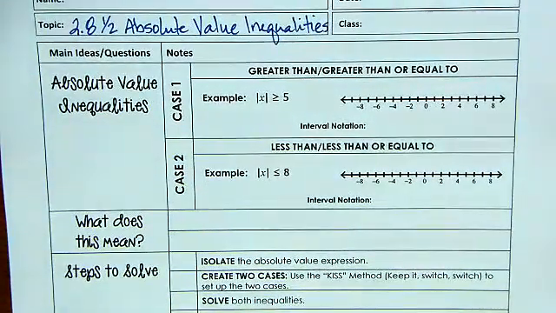Hello guys. Okay, so we're starting with 2.8 and a half, and that's because we're inserting a lesson here. That's absolute value inequalities. Okay, so let's talk a little bit about this and there's two different cases. Remember that absolute value can normally have a value that's either going to be positive or negative that we plug in for that x.